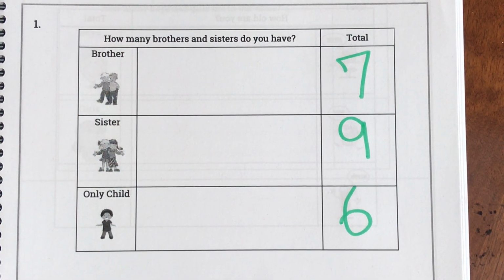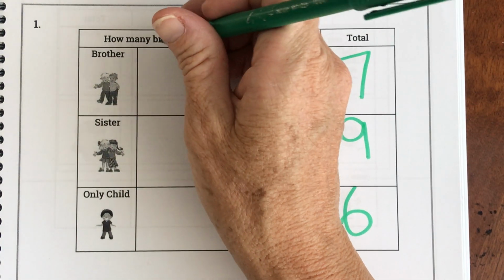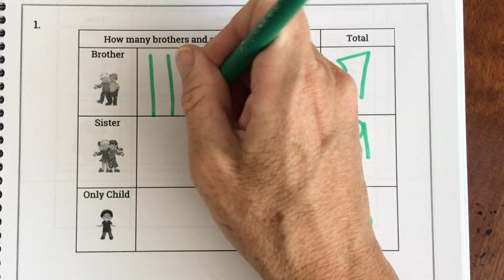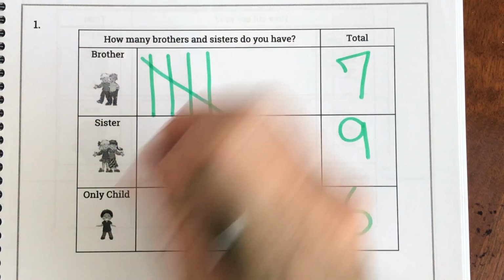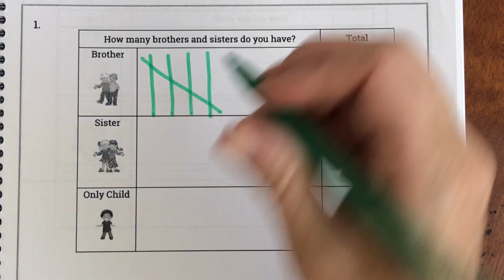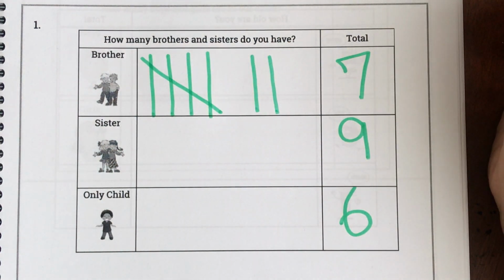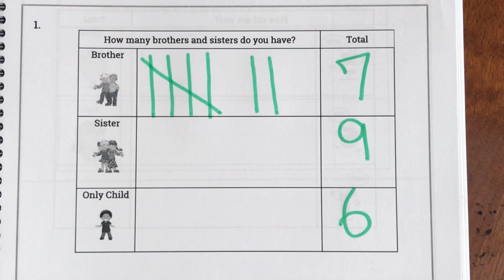Okay, so how do we make a 7 with tally marks? Okay, ready? We're going to go 1, 2, 3, 4, and then make that a group of 5. Then we're going to make a space and start over. 6, 7. So this is what 7 looks like with tally marks. Okay, let's try 9.